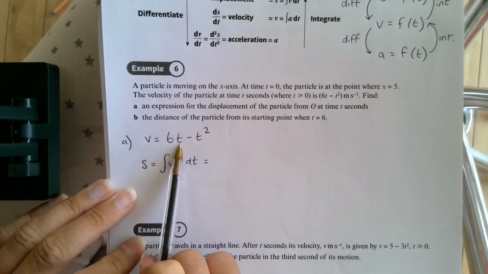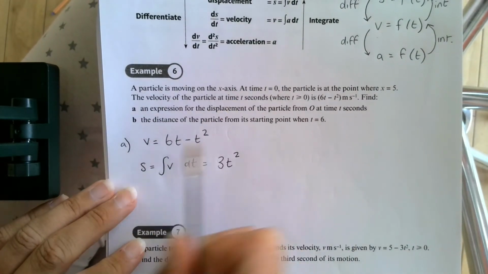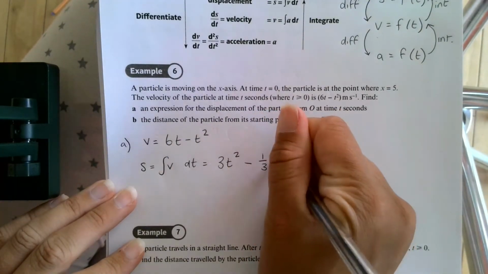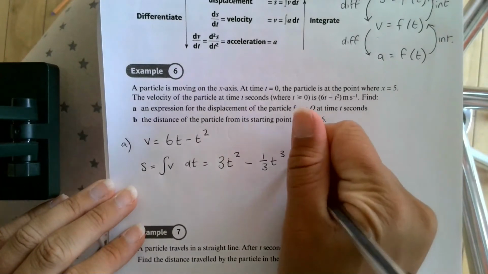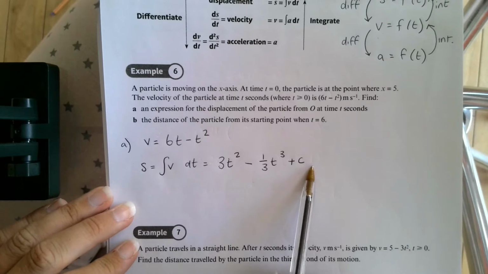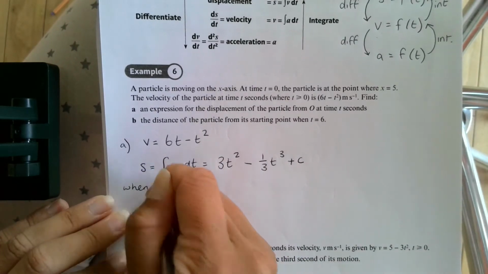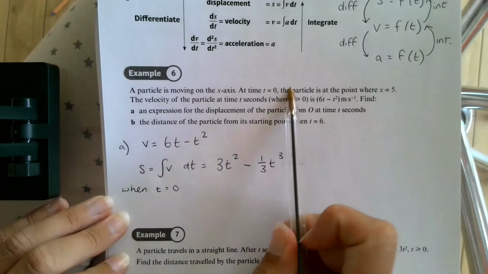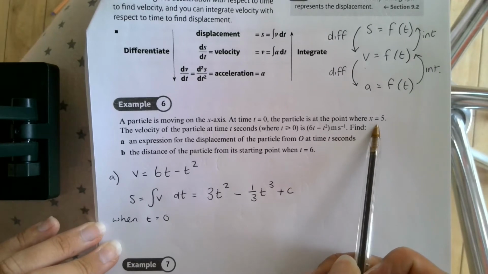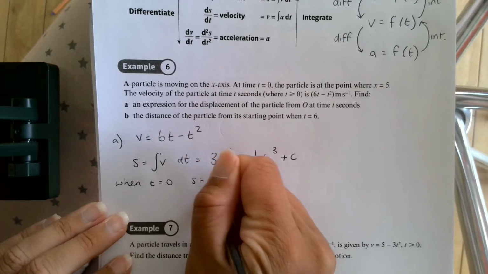If I integrate 6t, I get 3t squared, since I increase the power by 1 and divide by the new power. Here I get minus one third t cubed. Now don't forget, we're integrating, so we need a plus c on the end. I'm clearly not at my final answer yet because I've still got a plus c. But I know that when t equals 0, the particle was at the point x equals 5, so the displacement was 5. So when t equals 0, s is equal to 5.